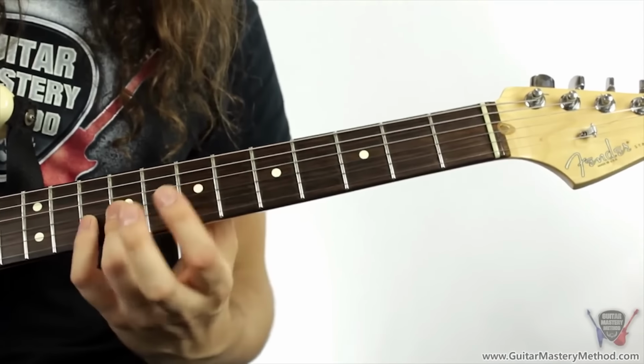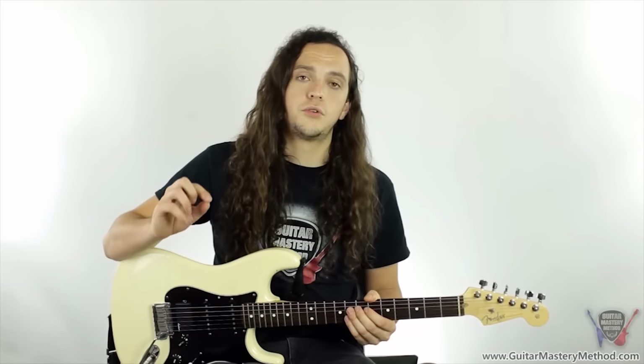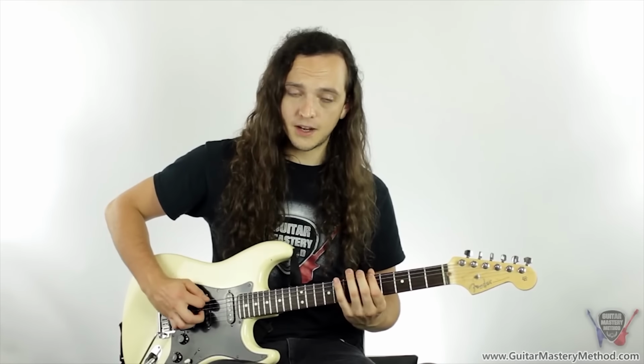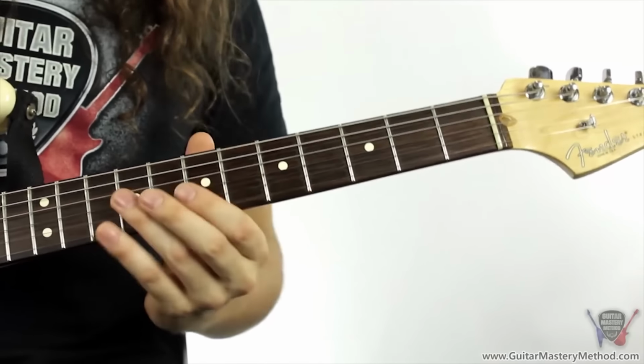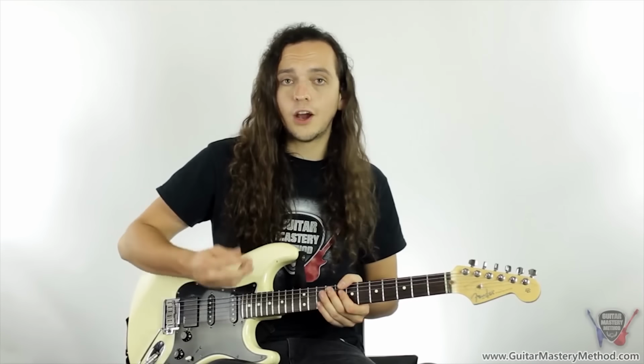Shift it up. Now I'm going to do another demonstration to that C major jam track using the G pentatonic pattern, adding in these 3 extra notes. So here we go.